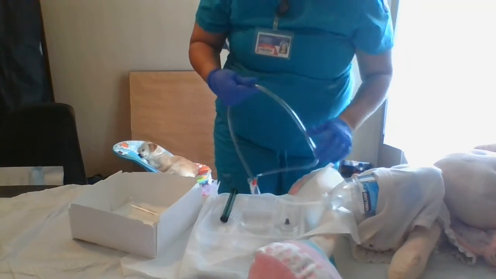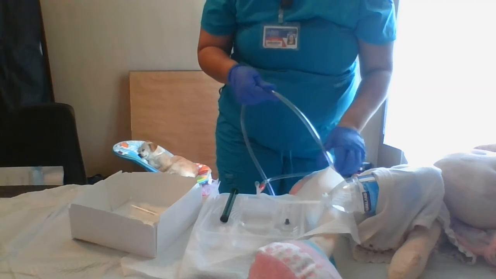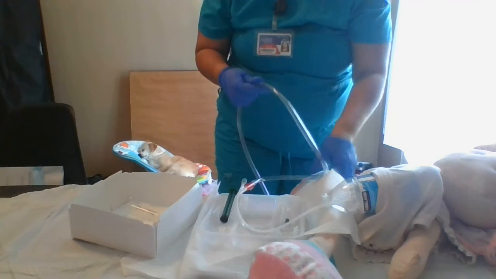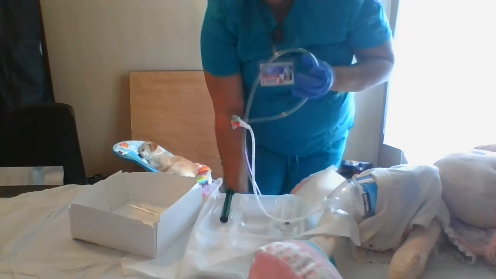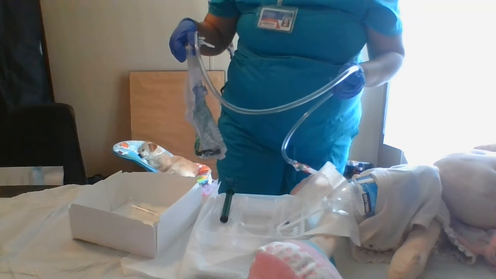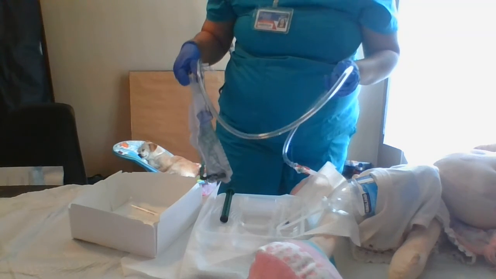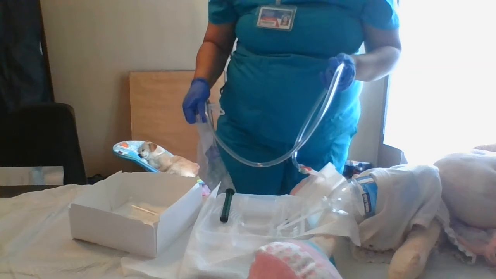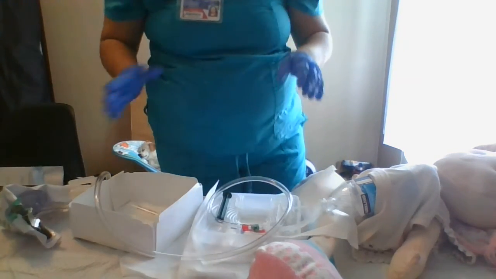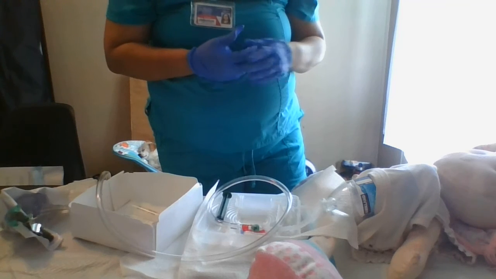Now I will tape my catheter to the inside part of the leg of my patient, and I will attach my catheter bag to a non-movable part of the bed. Okay, we're all done now.